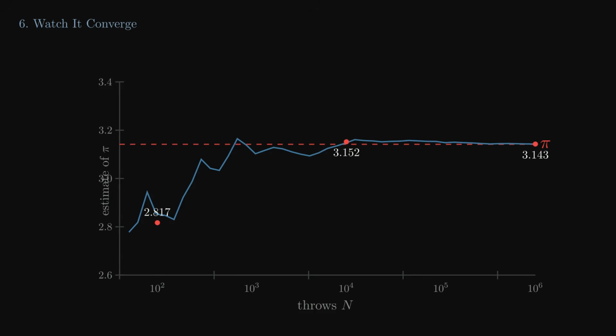Plot the running estimate against the number of throws, and you see it home in on the flat line at pi, the swings shrinking as the pile grows. But look at how slowly it tightens.